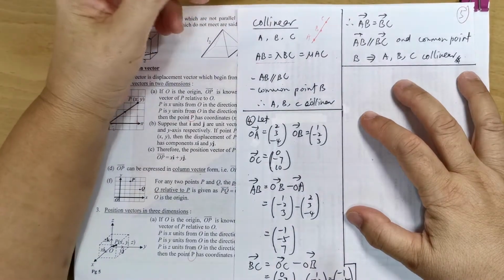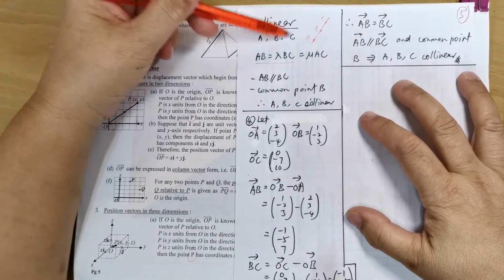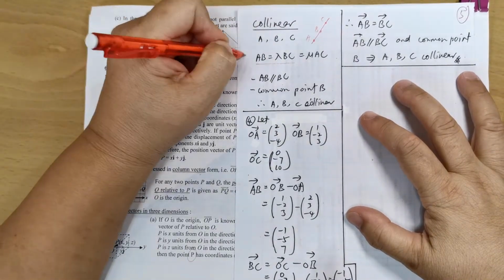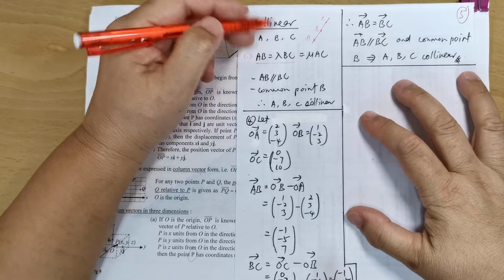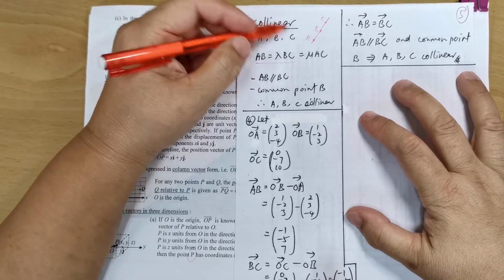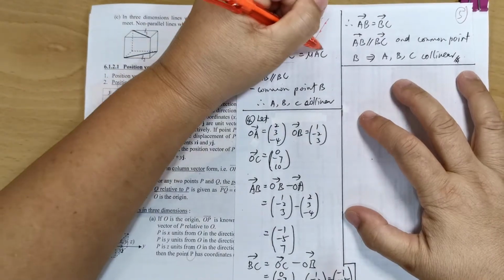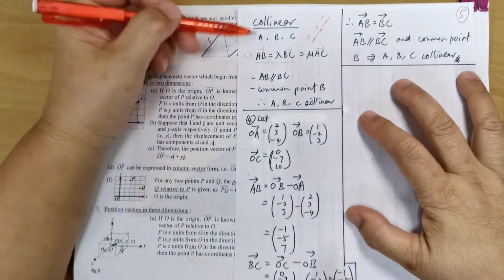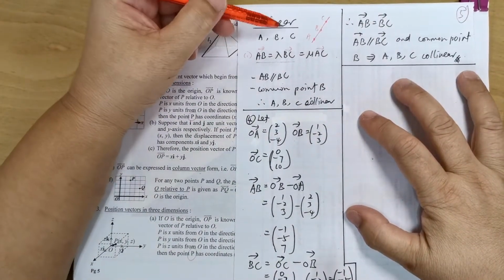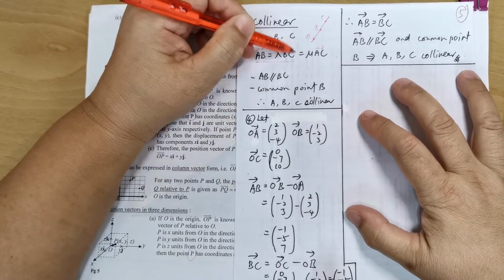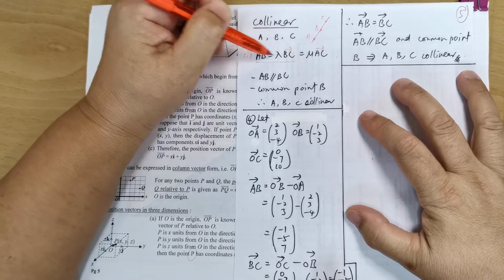So if you want to show 3 points are collinear, lying on the same straight line, the first step is we must find the relation between the vectors. Either one pair: you say AB equals lambda BC, or AB equals mu AC. Remember in the first video we talked about the relation between two vectors.